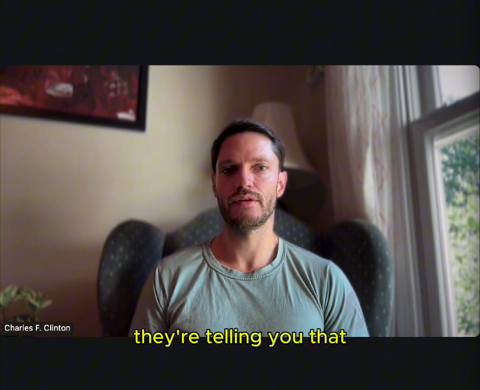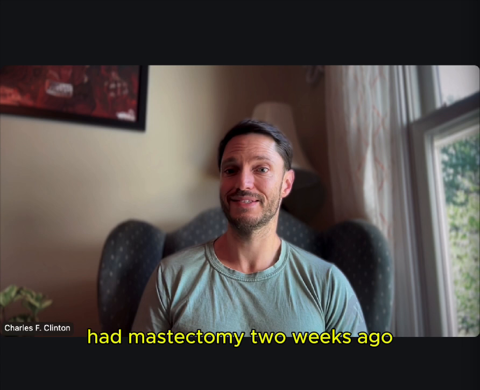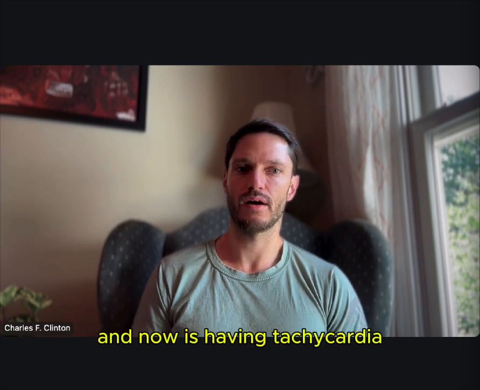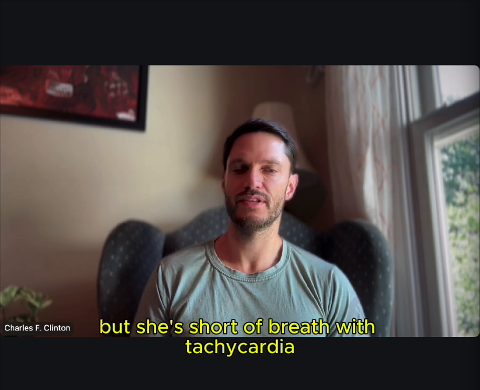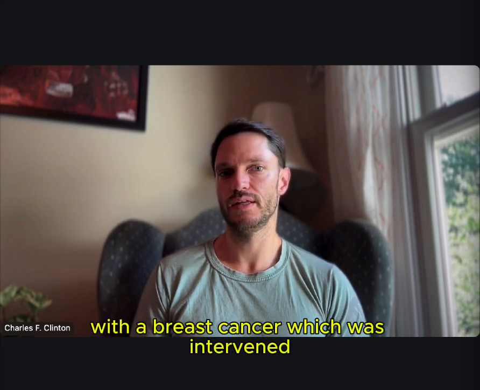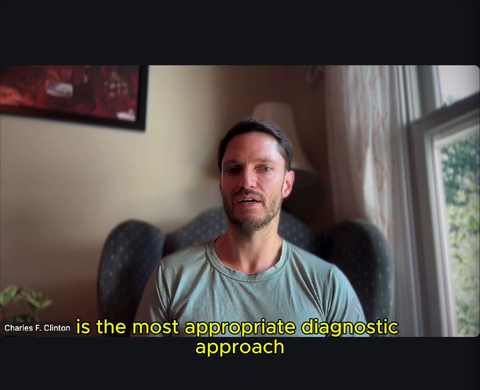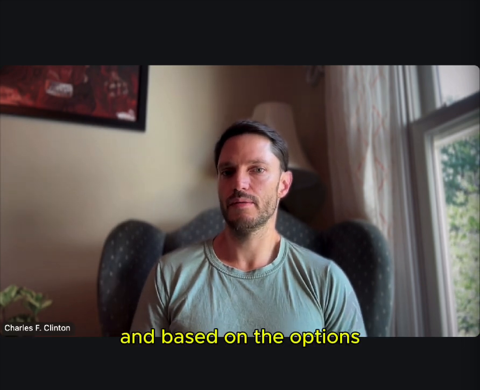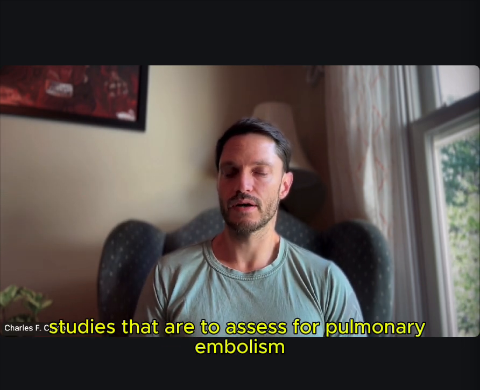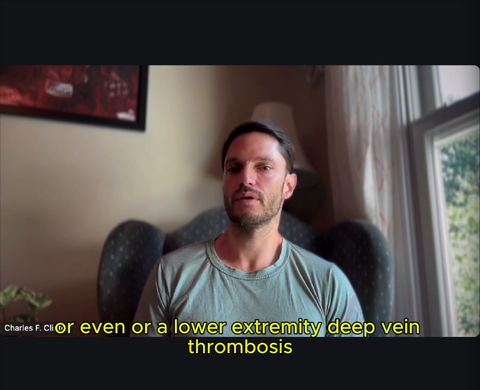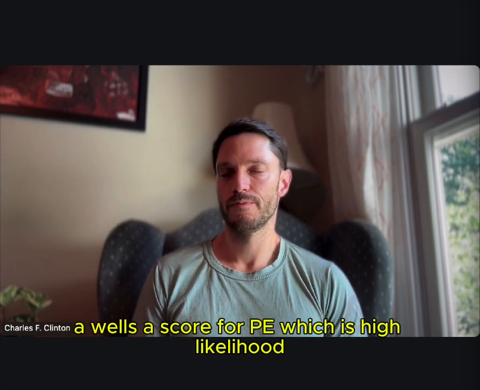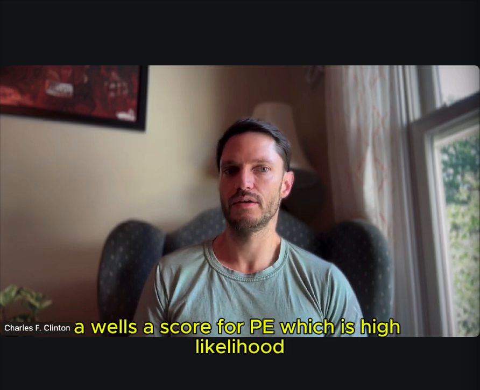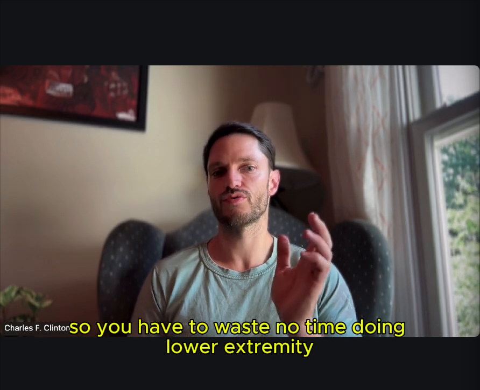Got this one correct. This other patient, a 39-year-old female, they're telling you that the patient had a left-sided breast cancer. She had a mastectomy 2 weeks ago, and now is having tachycardia. And let's see what else. Chest X-ray, unremarkable. But she's short of breath with tachycardia with breast cancer, which was intervened. So they're asking us which of the following is the most appropriate diagnostic approach. And based on the options, you see that all the options are telling you studies that are to assess for pulmonary embolism or lower extremity deep vein thrombosis. So this patient would have a high likelihood, a Wells score for PE, which is high likelihood. So you have to waste no time doing lower extremity compression ultrasonography.